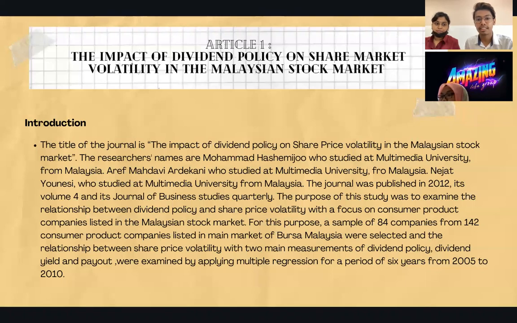I'll be presenting the first article, titled The Impact of Dividend Policy on Share Market Volatility in the Malaysian Stock Market. The introduction: the researchers are Muhammad Hashim, who studied at Multimedia University in Malaysia, Arif Mahadavi, who studied at Multimedia University as well, and Nijat, who also studied at Multimedia University. The journal was published in 2012, volume 4, in the Journal of Business Studies Quarterly.